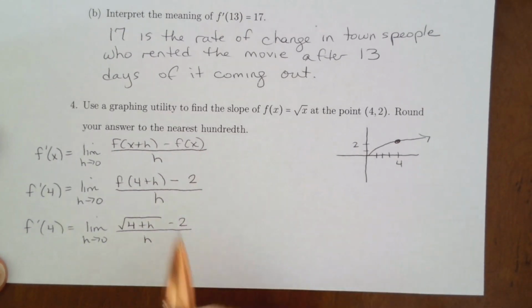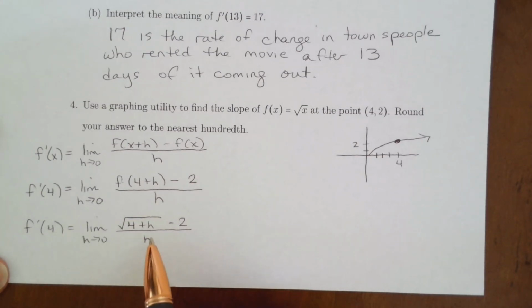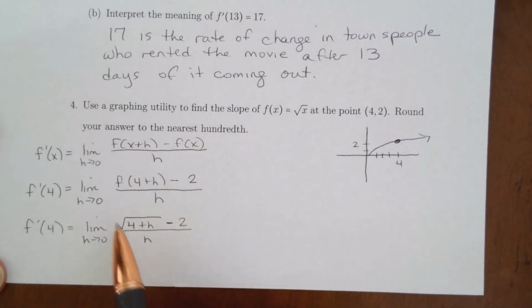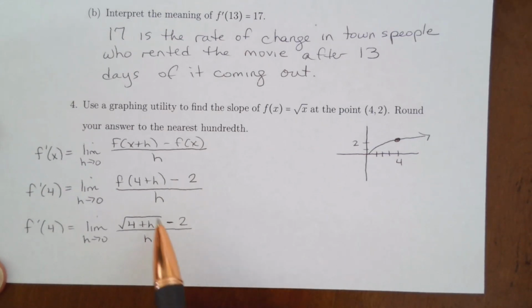All right, so now I've got to rationalize. I got that square root up there. So remember we did those. This is good practice for that. So I can't plug in 0 right now because I'm going to get 0 in the bottom. But I know I'm going to get an answer. Okay. So I'm going to find the conjugate.